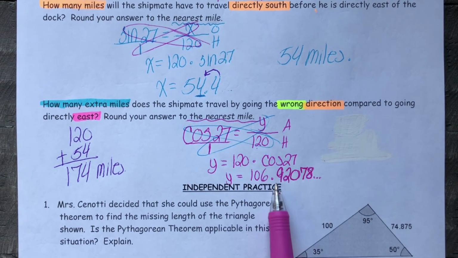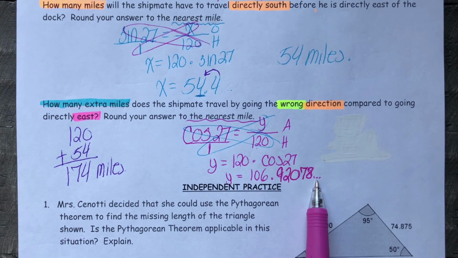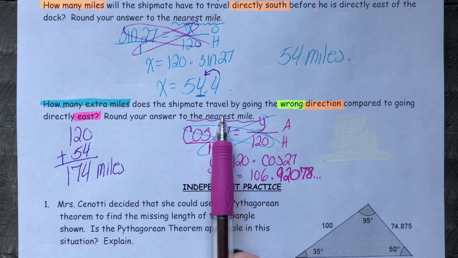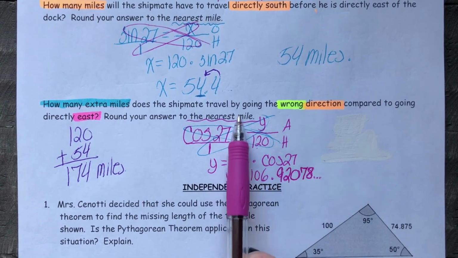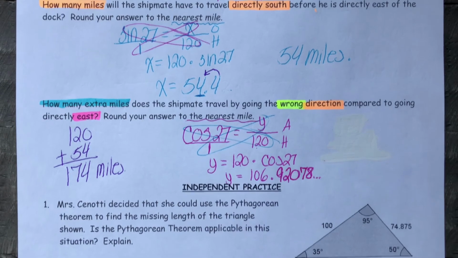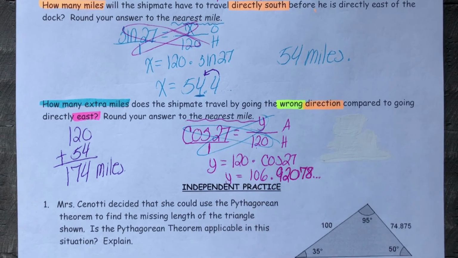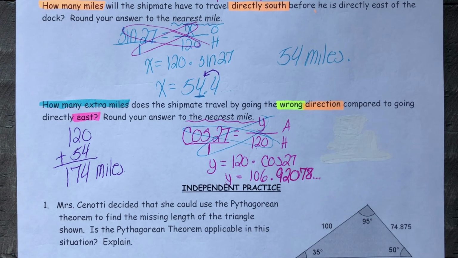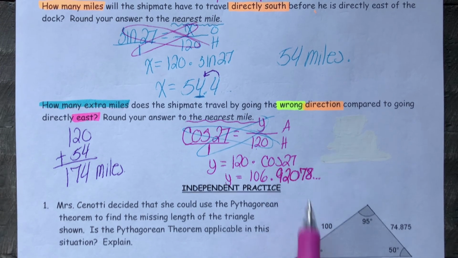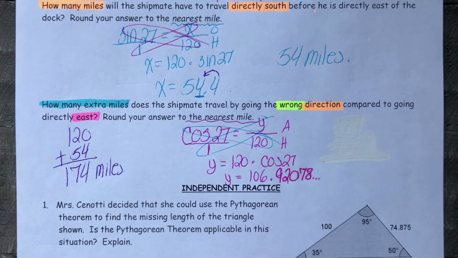And I have to include all of these, because even though it says I want to round to the nearest mile, you are not doing that until the very, very last step. You never round until you're done with the question and you have your final answer. This is not my final answer, so I am not rounding it.